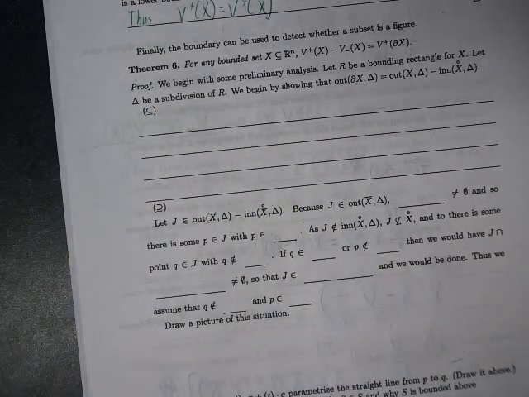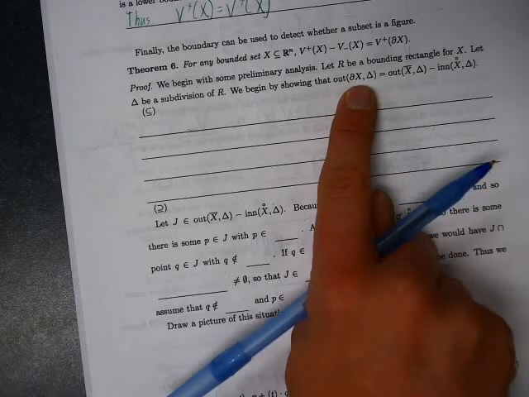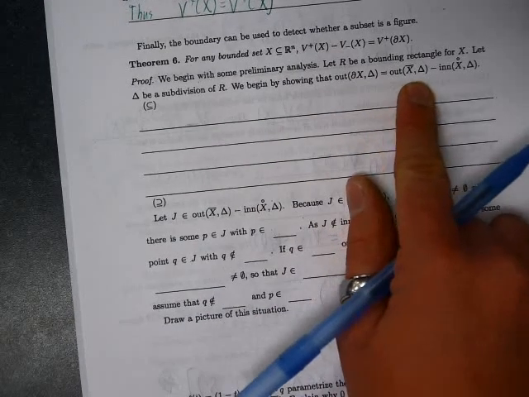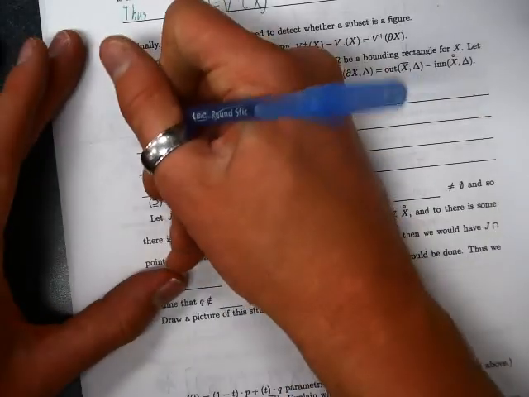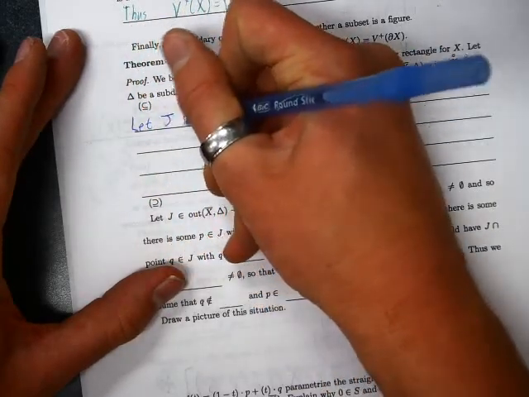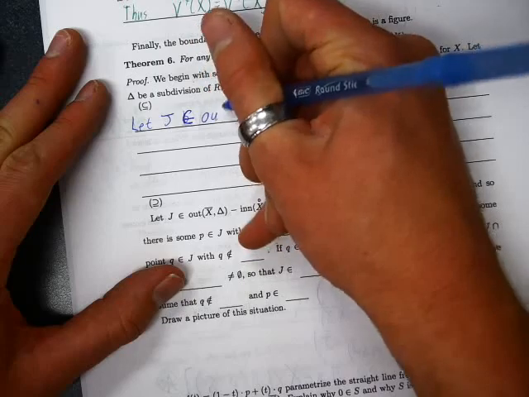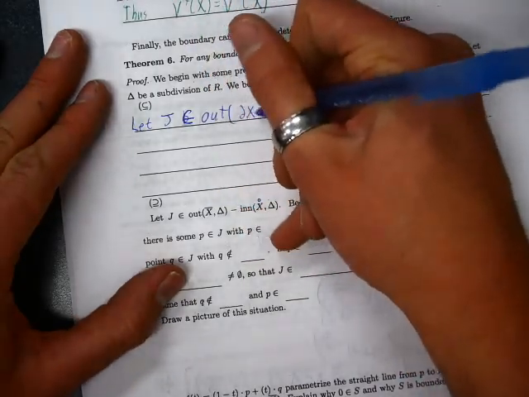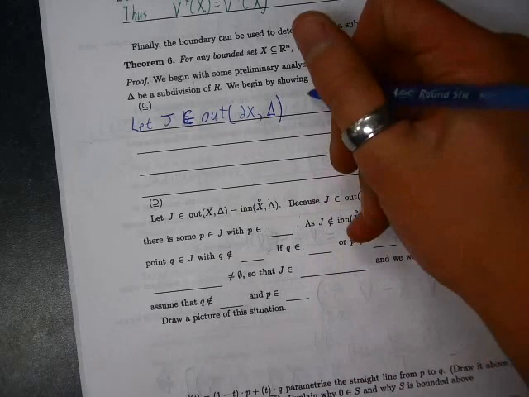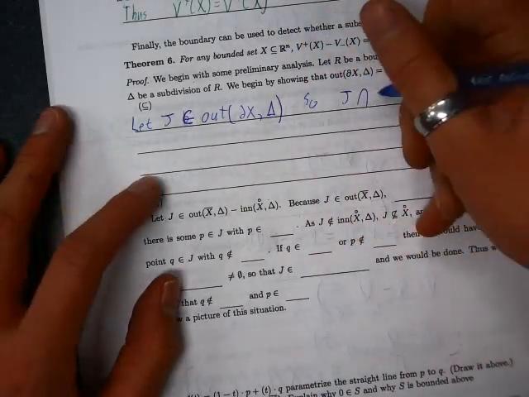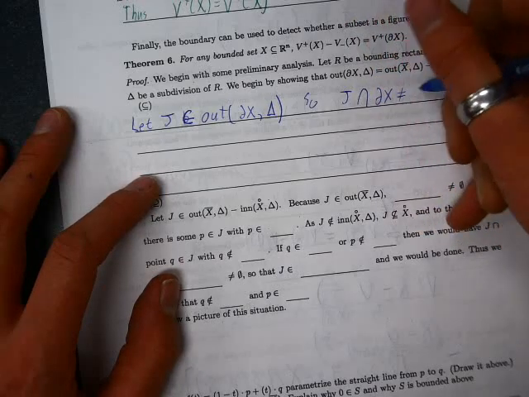And the first containment will be really easy. Let's try to show that the set of outer rectangles for the boundary is contained in the set of outer rectangles for the closure intersected with the set of inner rectangles for the interior. So let J be an element of out of boundary X, delta. What does it mean to be an outer rectangle for a set? That has a point in common with it. So J intersect boundary X is not equal to the empty set.